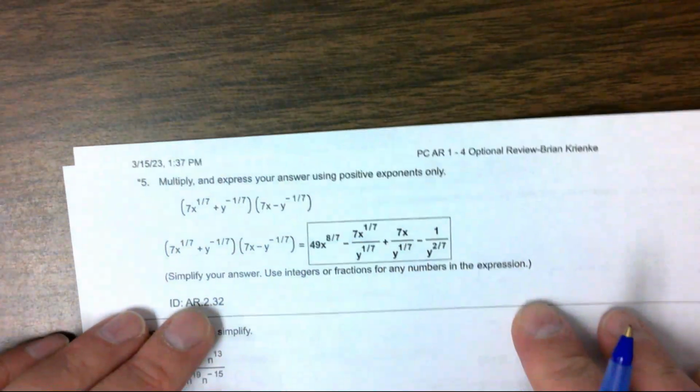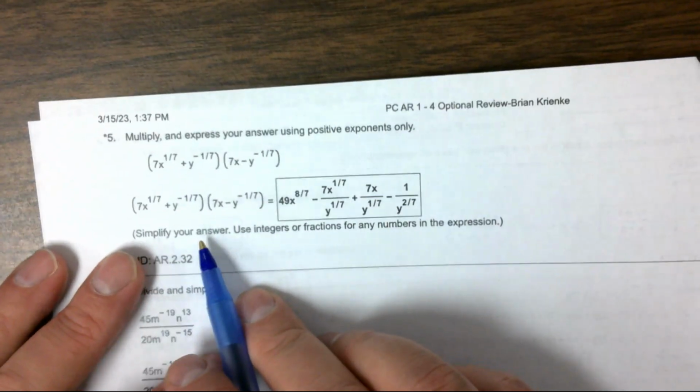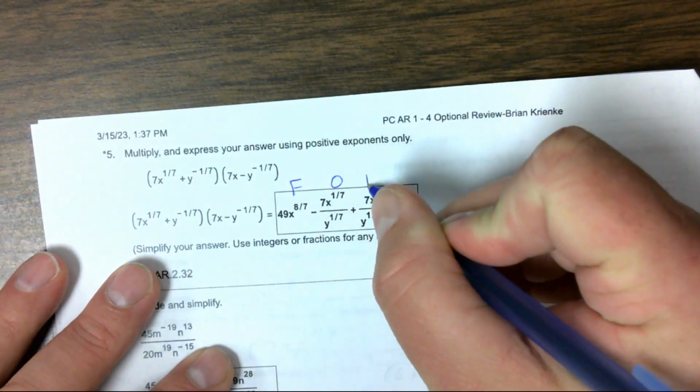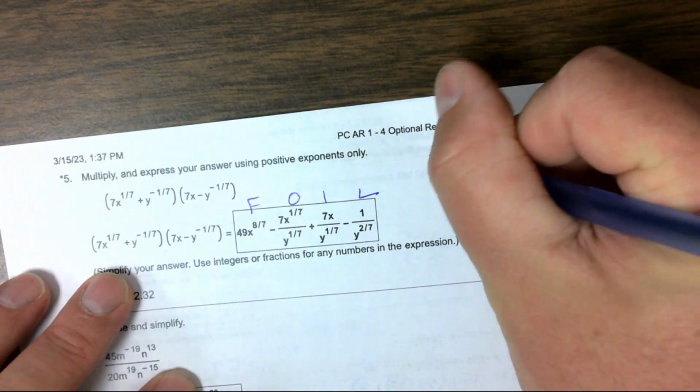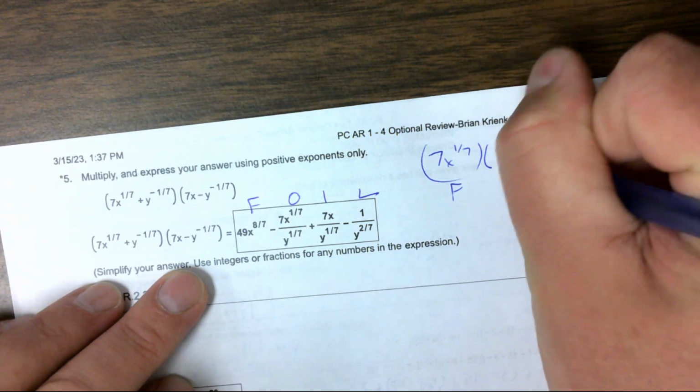Okay, now on this one, it looks a little complicated with your fraction exponents, but the whole point is you have to do FOIL. So 7x to the 1/7 times 7x.